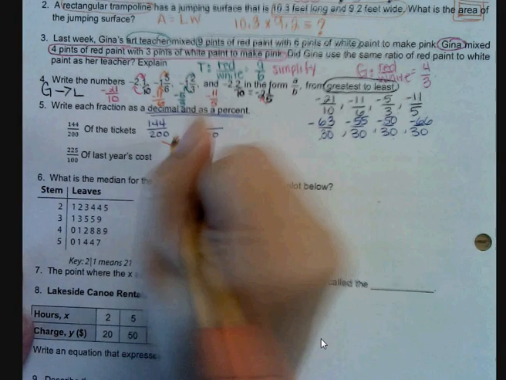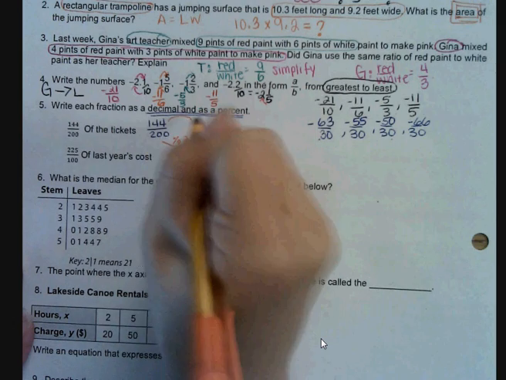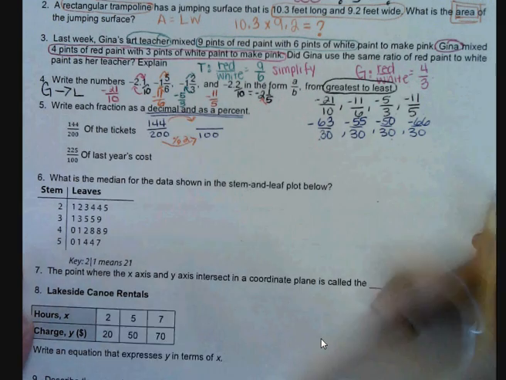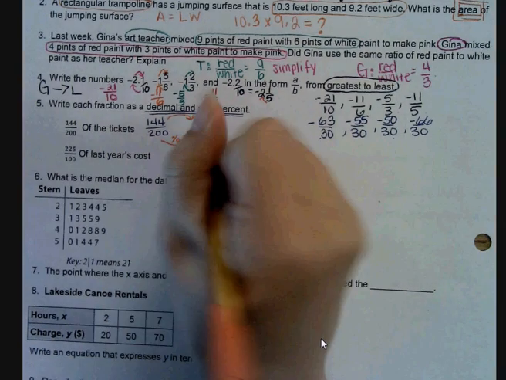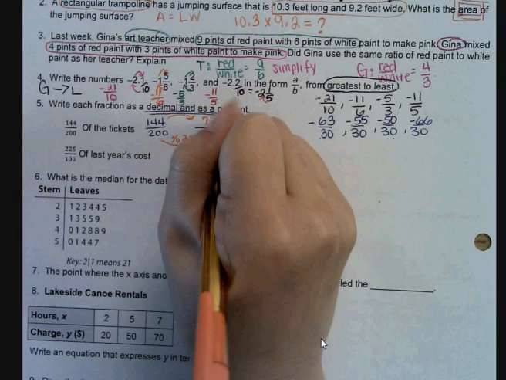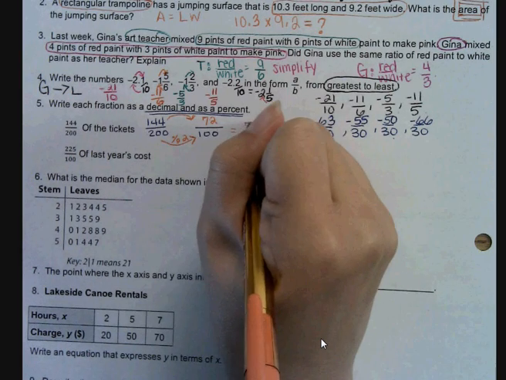Whatever you do on top, you have to do on bottom. So let's take 144 and divide it by 2. You should have gotten 72. So in this case, you have 72%.